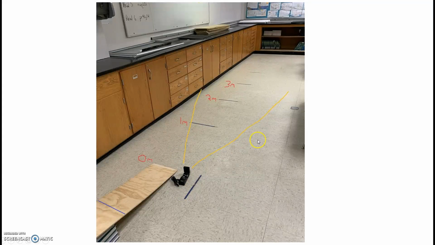You also see some yellow lines here, and that's just to remind you that those sensors work in a cone shape. Now, this is not an accurate drawing, but it gives you a visual image of the area that the sensor will pick up motion.